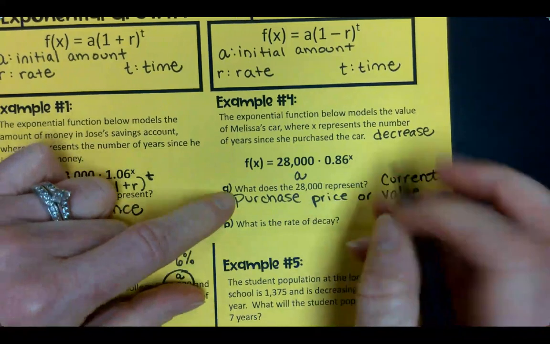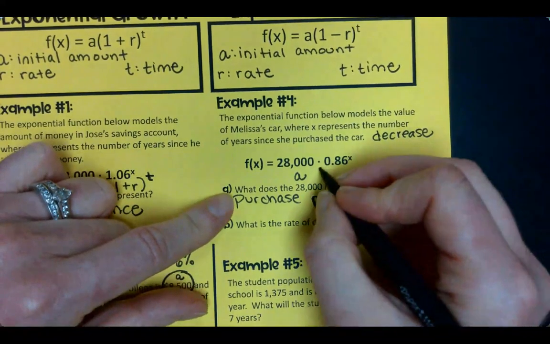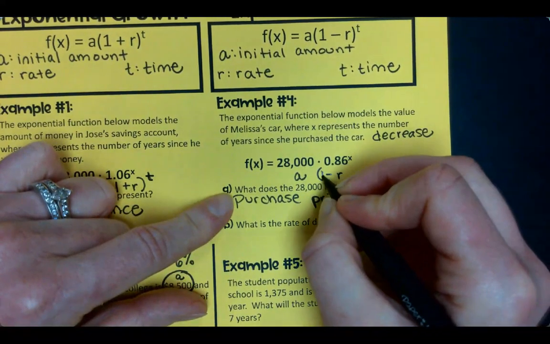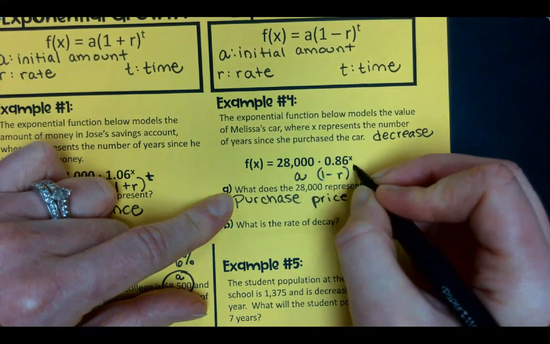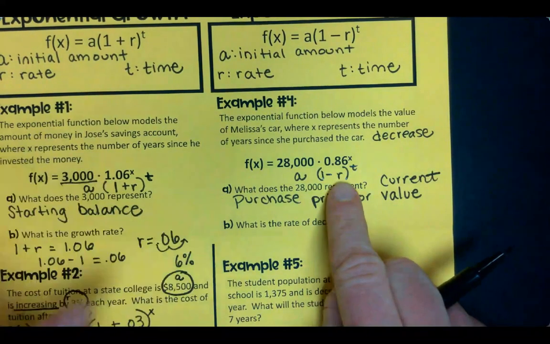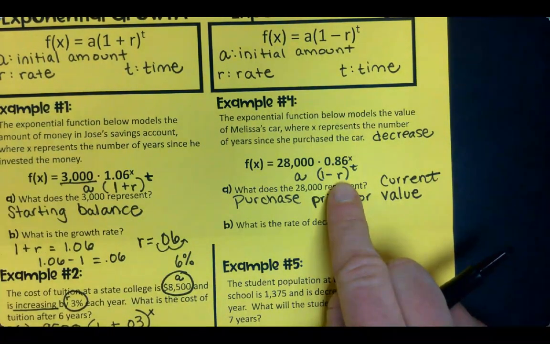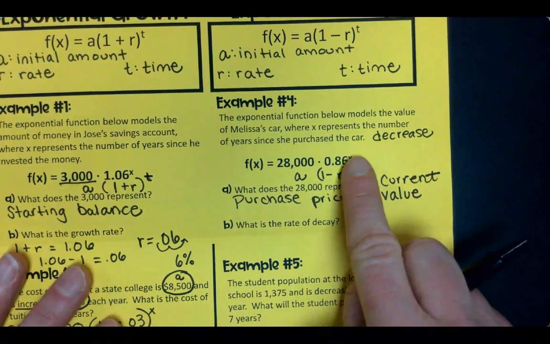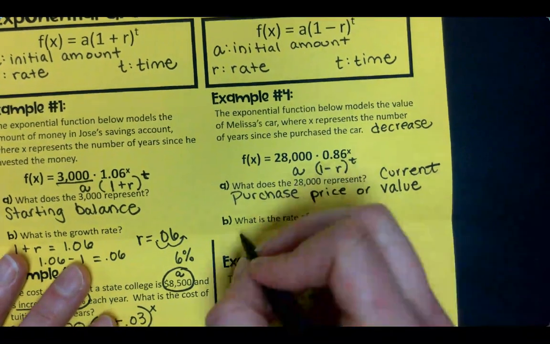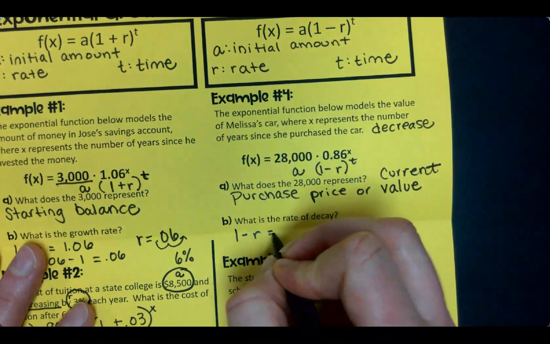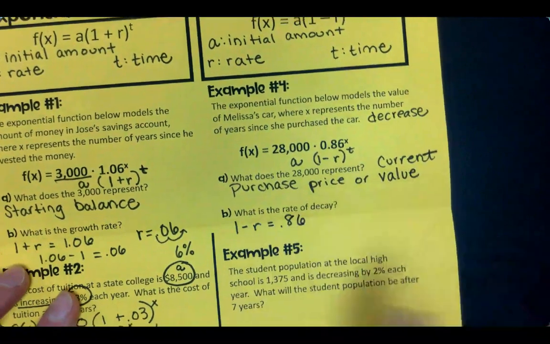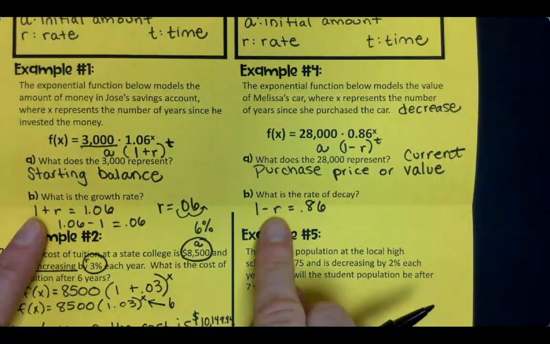The decay, we've got to look at this. It's 1 minus r raised to the t. So 0.86 is the outcome. So it's 1 minus r equals 0.86. Look at these two.